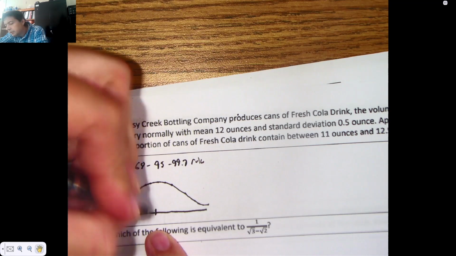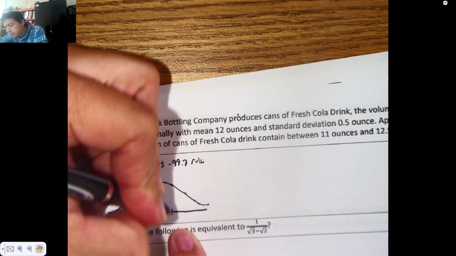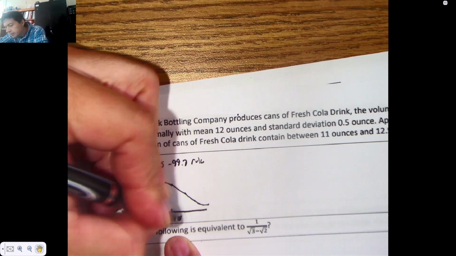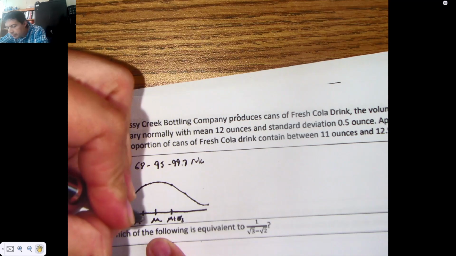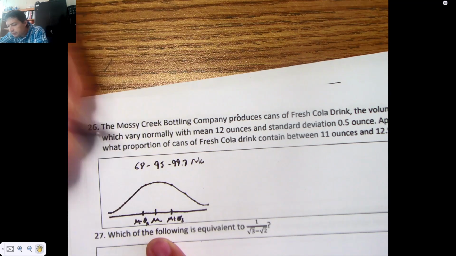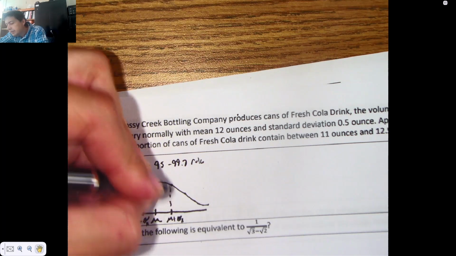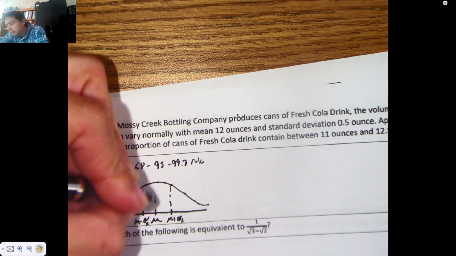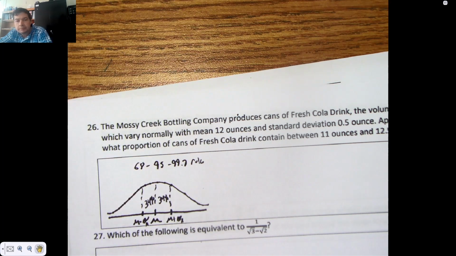It's really small, but in the middle we have the mean, the average. If we move one place over, we have the mean plus a standard deviation. If we move another place over, we have the mean minus a standard deviation. Within one standard deviation of the mean, we have 68% of the curve.